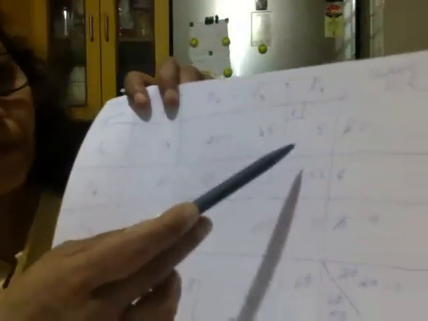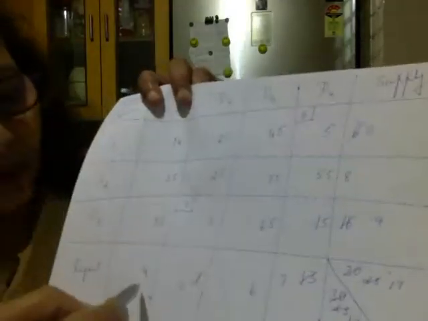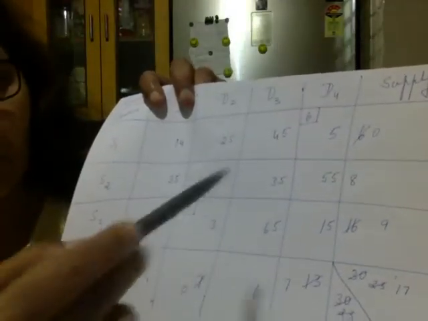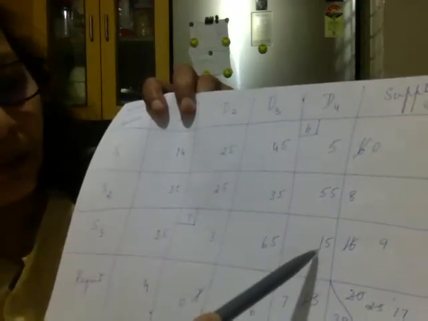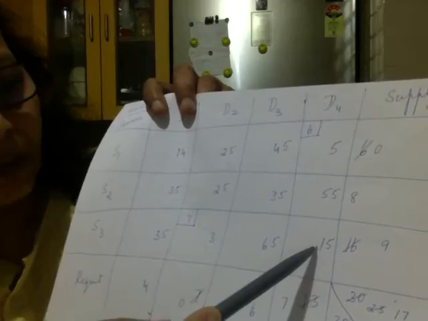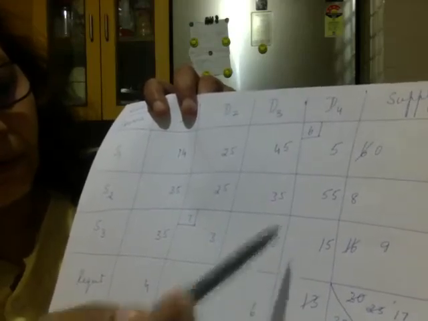Now, for 14 there is no supply. Though there is a requirement, there is no supply in this row at all. So we go to the next one, that is 15. There is a supply of 9. There is a requirement of 7. So we'll give 7 here.